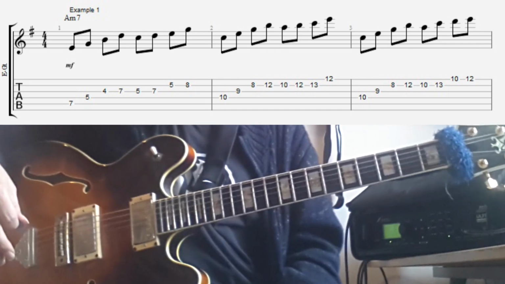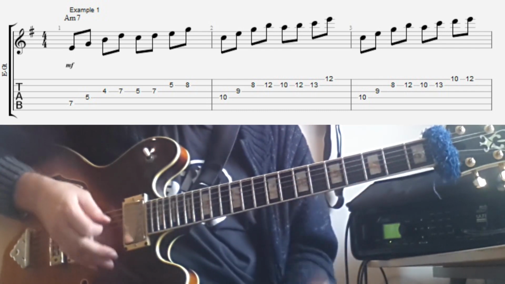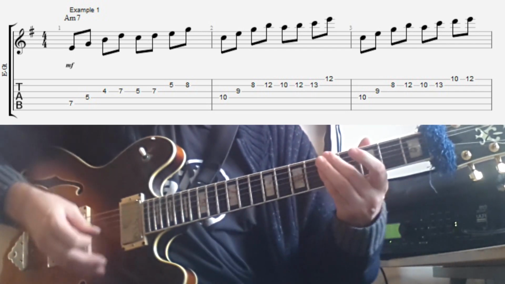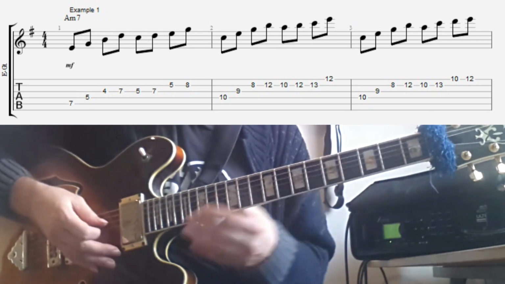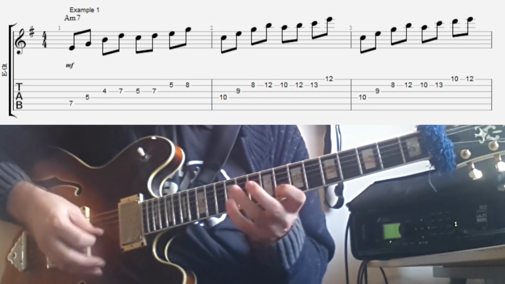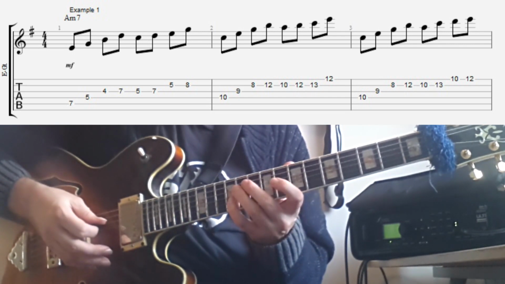One thing we could do is play the same thing, not from the 5th but from the 3rd of the chord. The 3rd of A minor is a C. So if I play the arpeggio there, that would be this. So now we have that arpeggio.